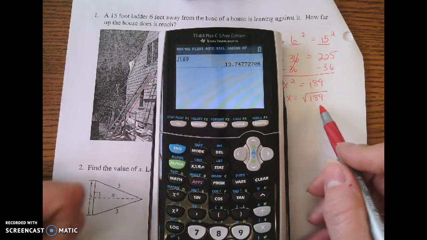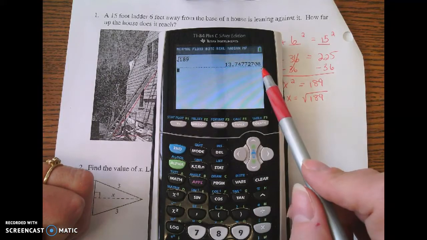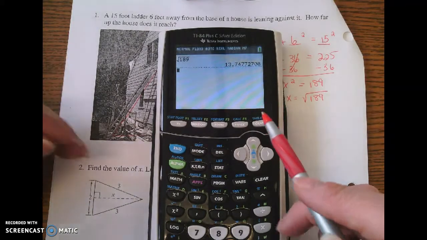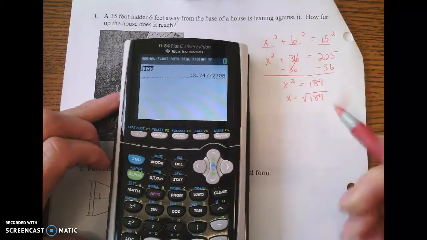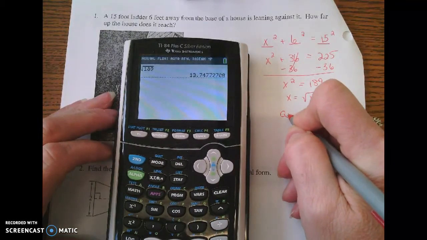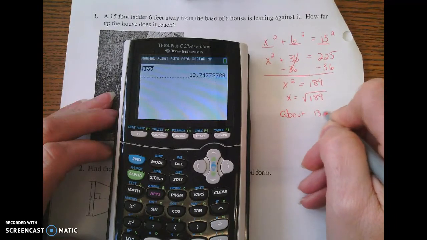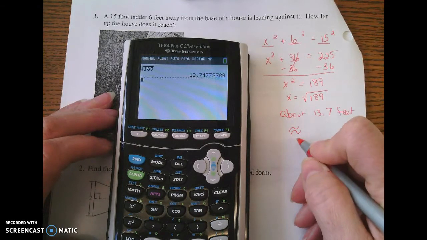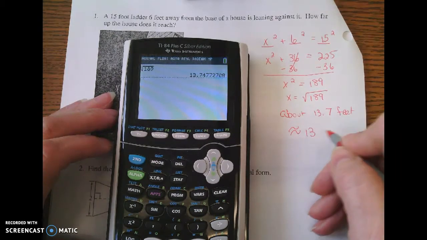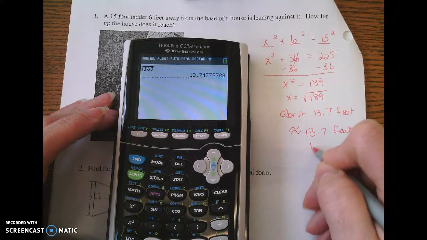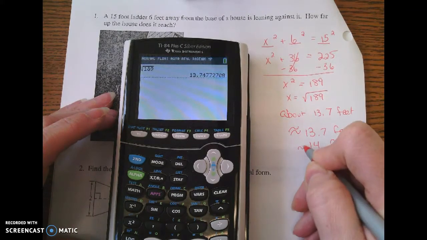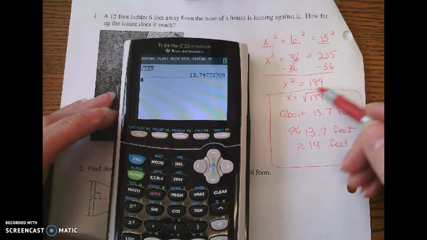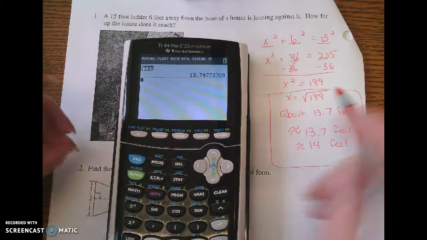Oftentimes, these square roots are irrational, which is a decimal that's going to go on forever. So you kind of have to use some common sense, or the problem's going to tell you what to round to. So we want to know how far up the house does it reach. So we could say about 13.7, and the units were feet. This is a symbol that means approximately equal to 13.7 feet or 14 feet, something like that. So technically, those are all answers. This is the most accurate because it's the entire decimal.